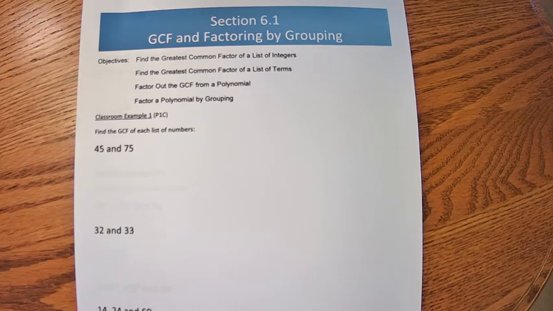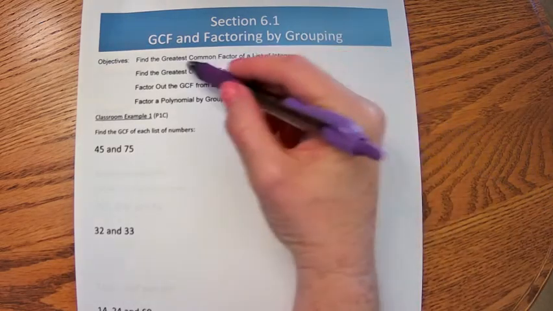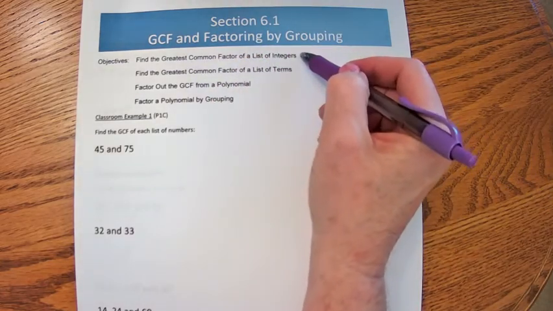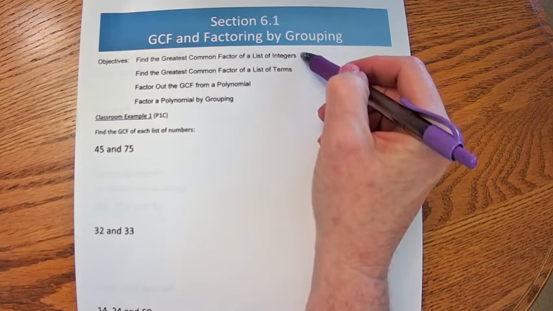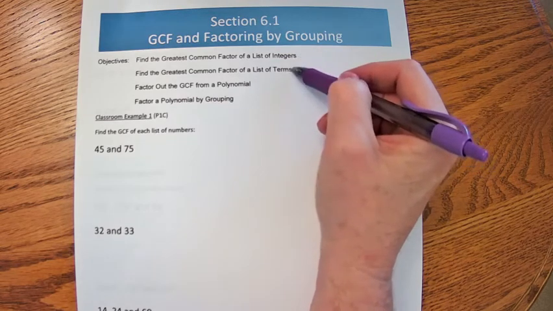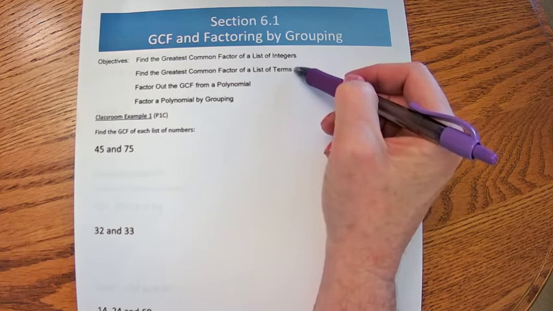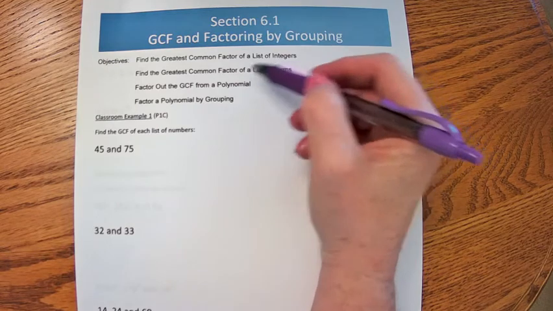Chapter 6 is all about factoring polynomials. Basically undoing multiplication, coming up with what are the factors, what are the expressions that you would multiply together to get your result. So in order to perform factoring, we'll learn how to find the greatest common factor of a list of integers, and then how to find the greatest common factor from a list of terms.